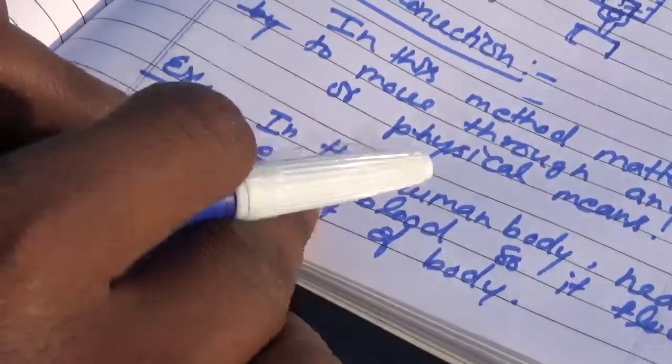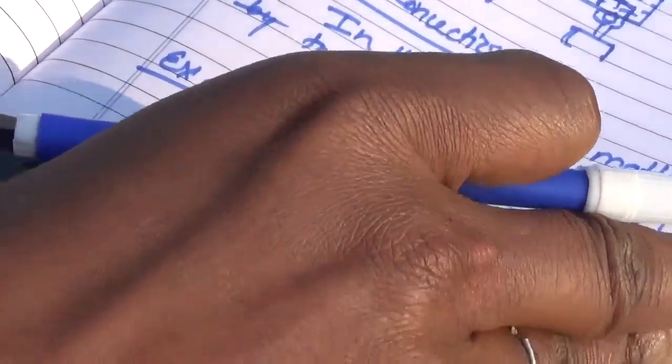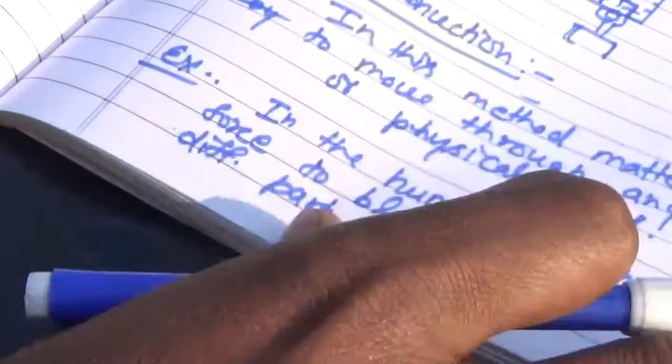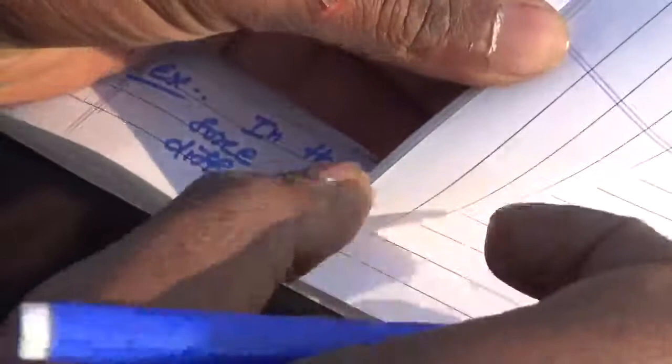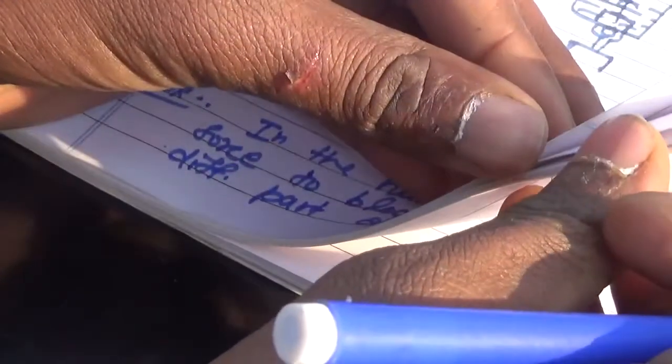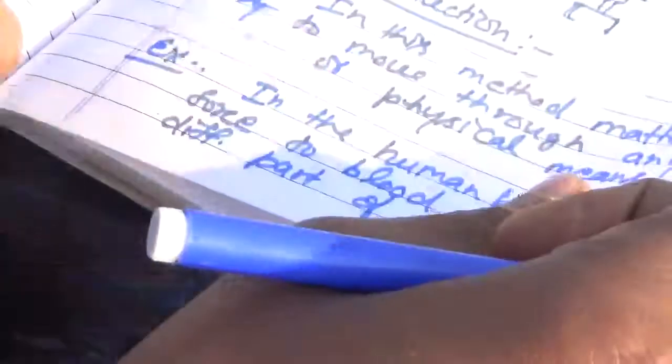Dear students, here my heart forces blood, hence we can say warm blood will move to all parts of my body. It is the best example of forced convection.